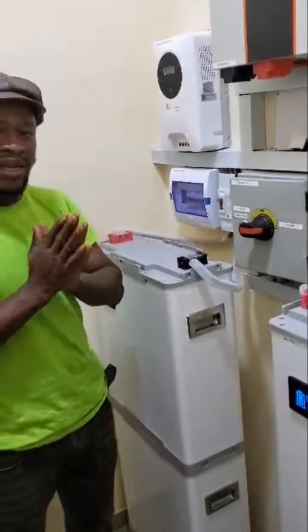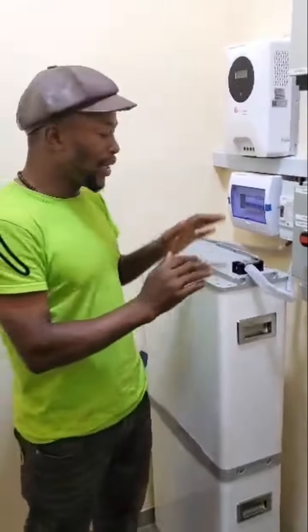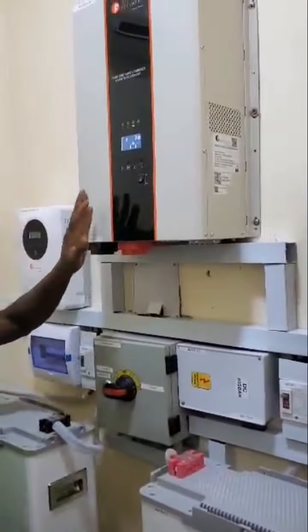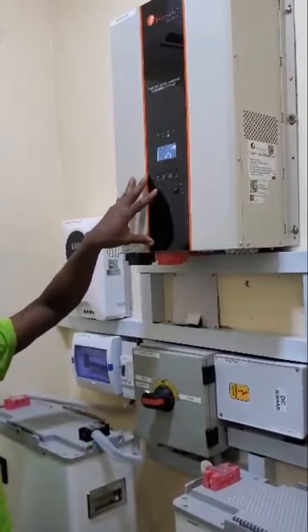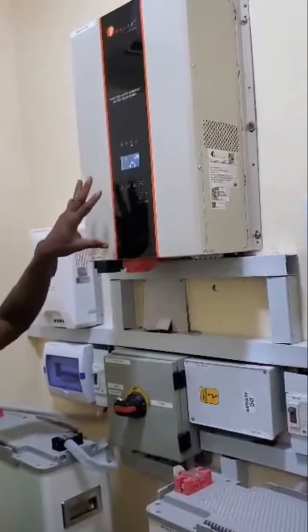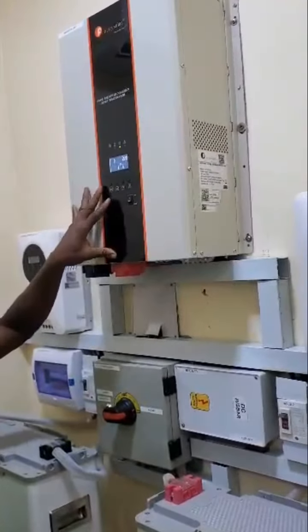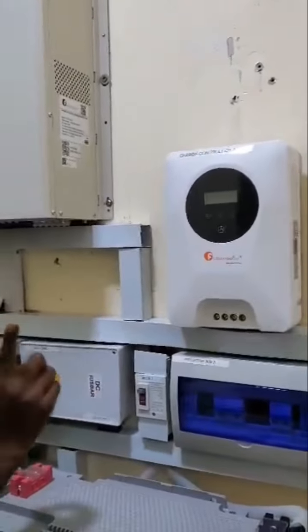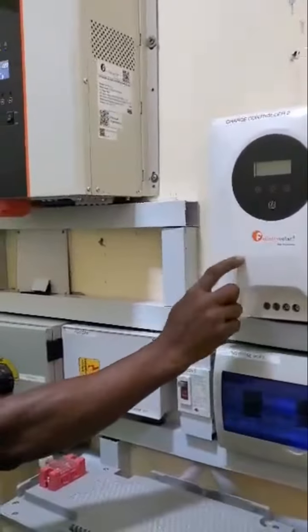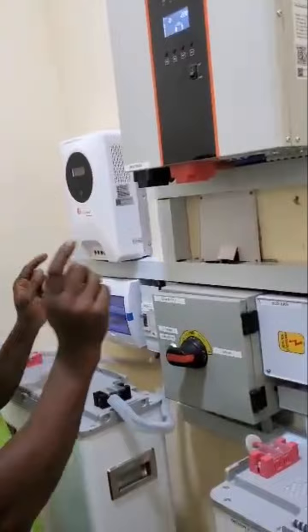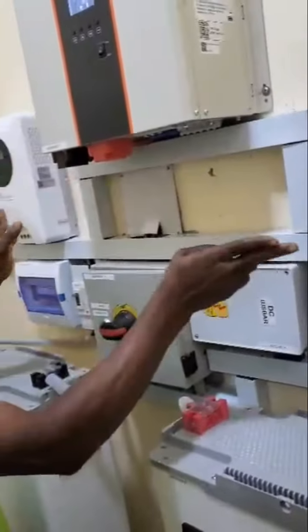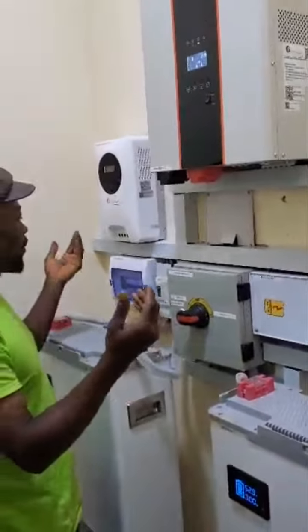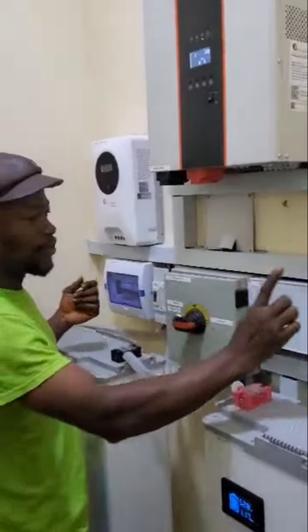We have the basic parameters here, which is the main architecture of this system. We have the batteries, the charge controllers, and the inverter. The inverter is a 10 kilowatt, 10 kVA Felicity inverter, while we have a 200 amps MPPT topology charge controller, same thing, Felicity. Apart from the charge controllers, inverters, and batteries, we also have protective box 1 and protective box 2.